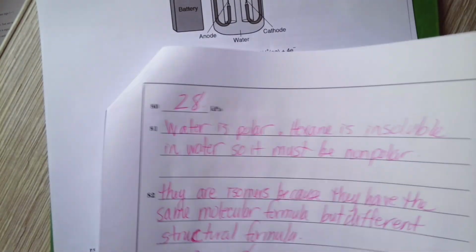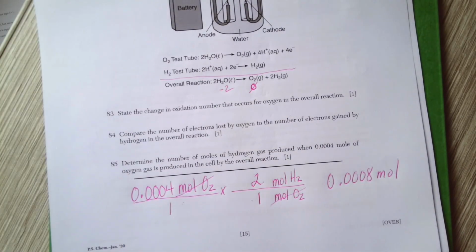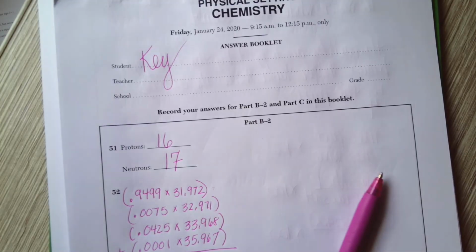Whew. Oh my goodness, we finished the whole thing. We did the whole exam. That is the end of the January 2020 exam. And I hope this helped you out.